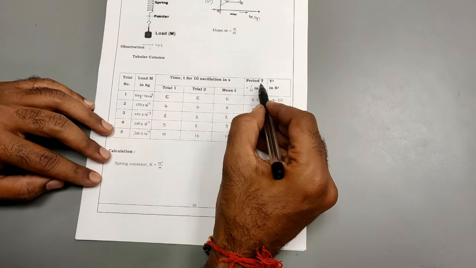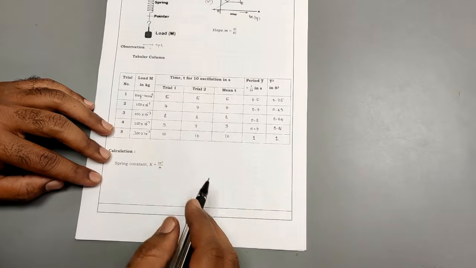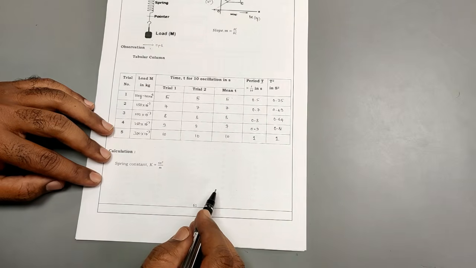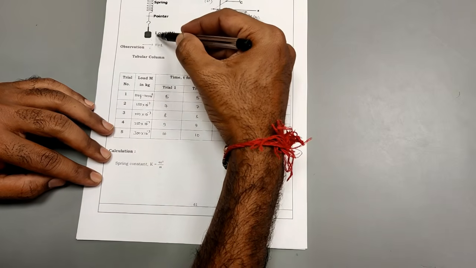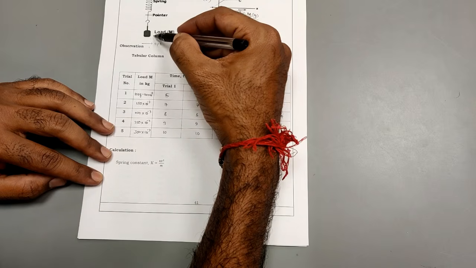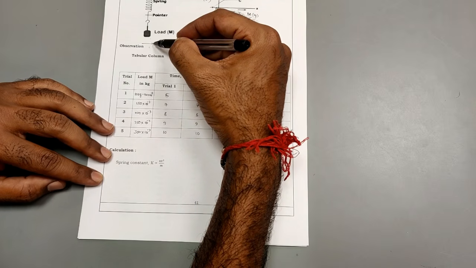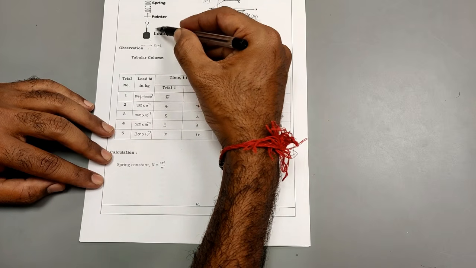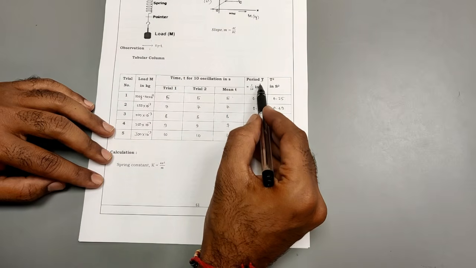Next, time period. What is time period? Time taken to complete one oscillation. So if the spring is at extreme position 1, then goes to extreme position 2, and if it comes back to extreme position 1, that is one oscillation. Right? So for one oscillation, how much time it will take? That is time period. Correct?